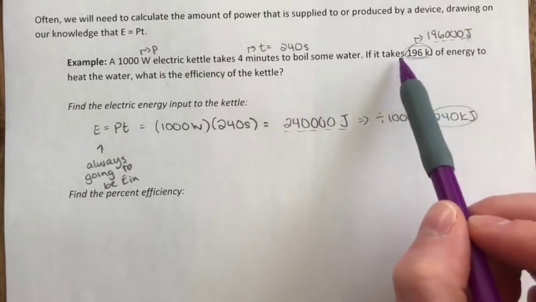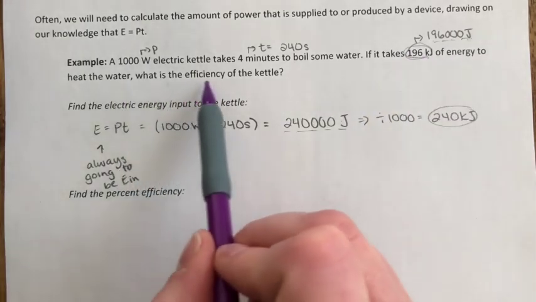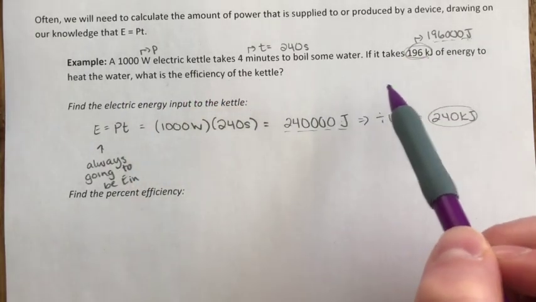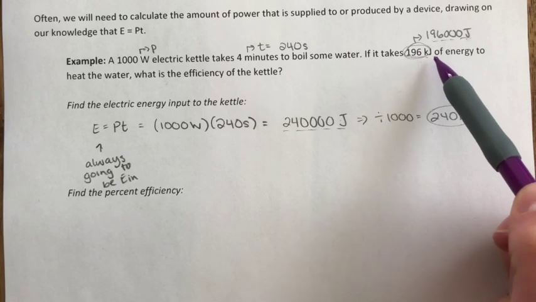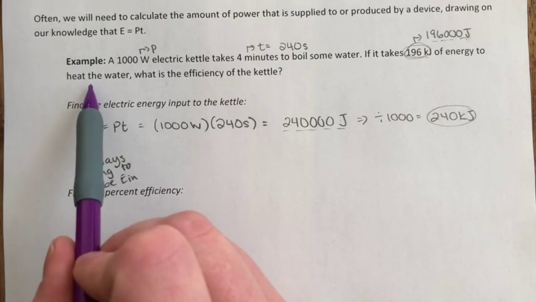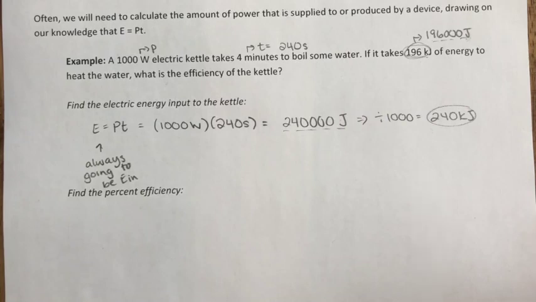The other way I know that this is output is that it's the energy that's actually accomplishing what the kettle is supposed to do, right? It takes 196 kilojoules of energy to heat the water, right? That's what a kettle's for. And then the rest is being used for sound, and maybe there's a little bit of light in the kettle. Maybe it has one of those little flick up and it glows blue, that kind of thing, okay?